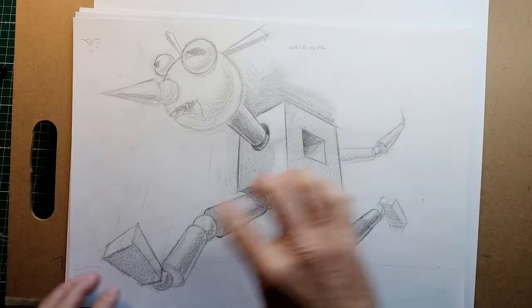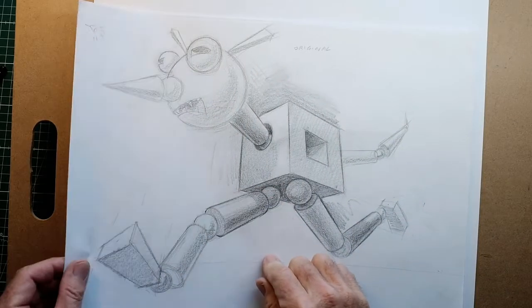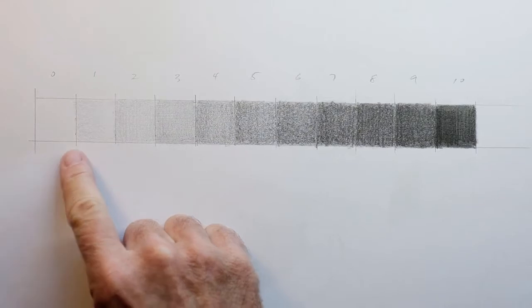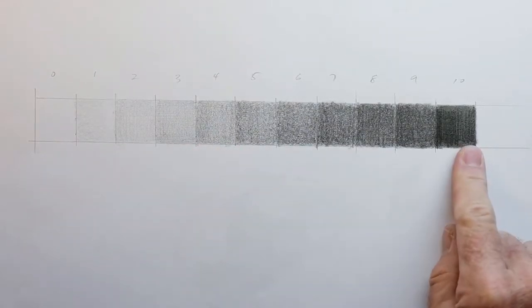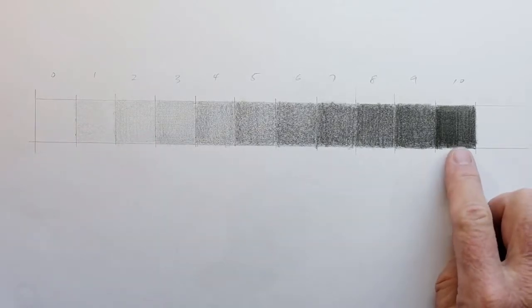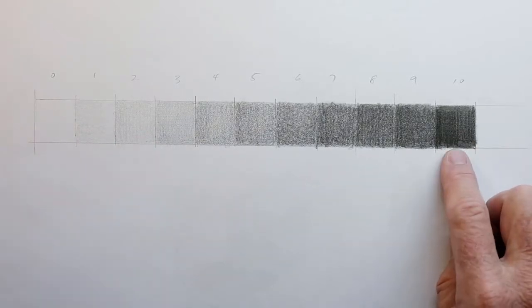This is an example of what you might design on Friday, an original character of your own. This is what we're about to do now. This is a value scale. It's quite simply 9 different values of tone, from 0 value, nothing, to as dark as you can make it with a 6B or an 8B pencil.